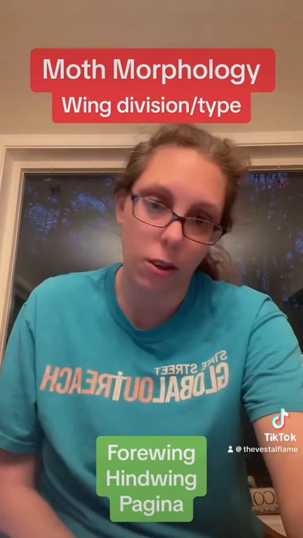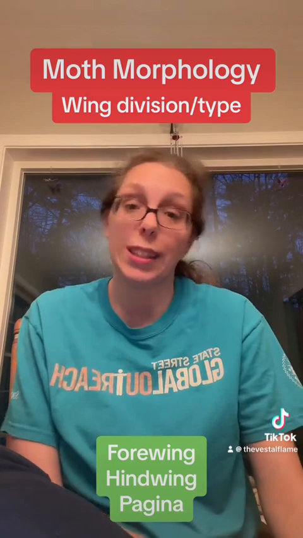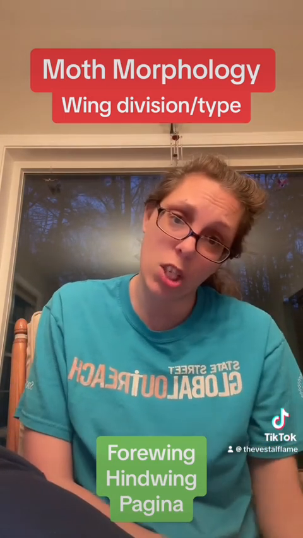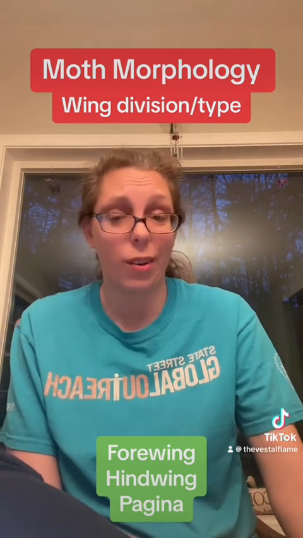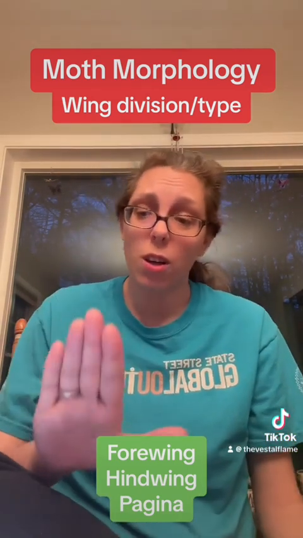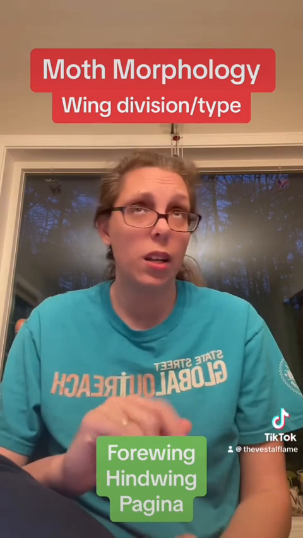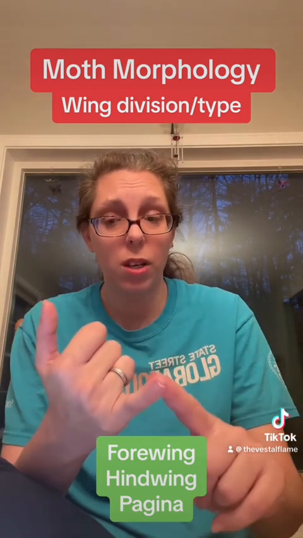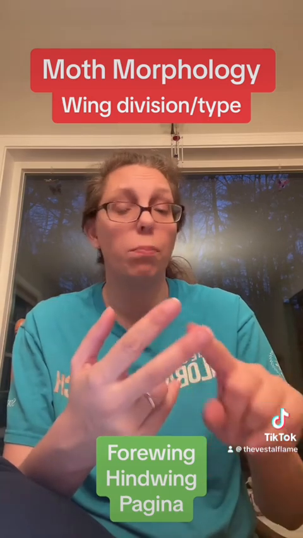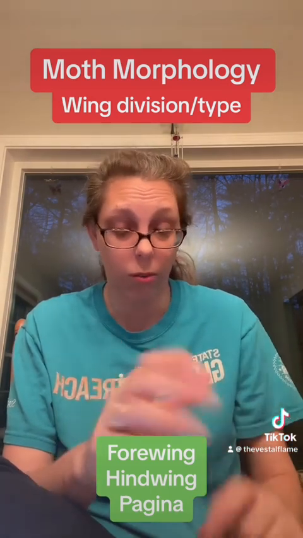Hind wings. Okay, so hind wings, the abbreviation is HW. The letter designation I use is B, and the color code is dark green, okay? For Comstock and Christensen and any of the other people like Snodgrass, they are going to be called the inferior, the secondary, the posterior, or the lower, okay?